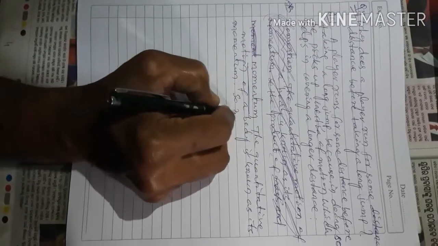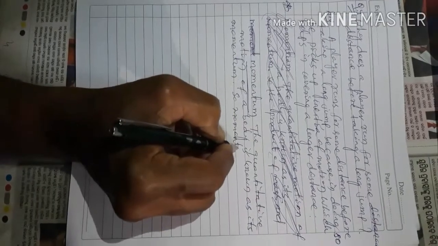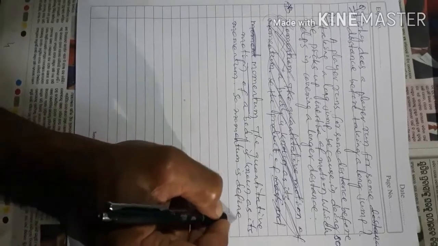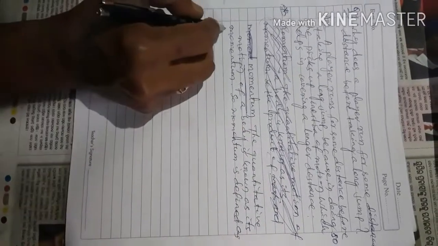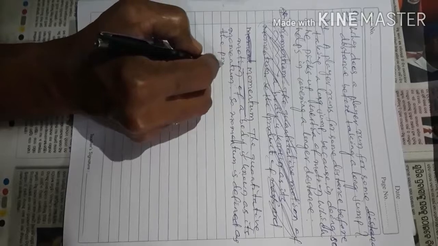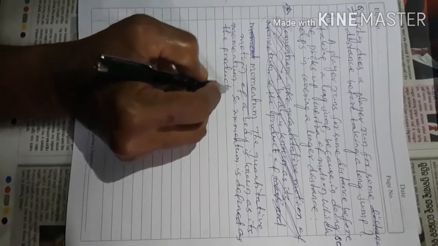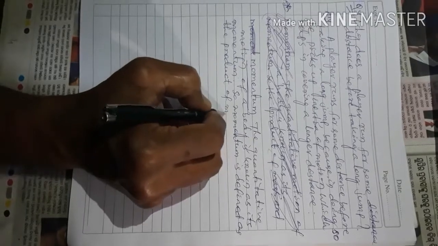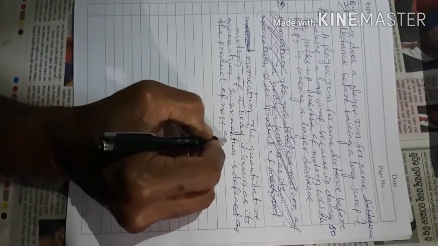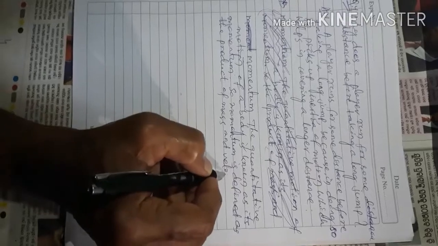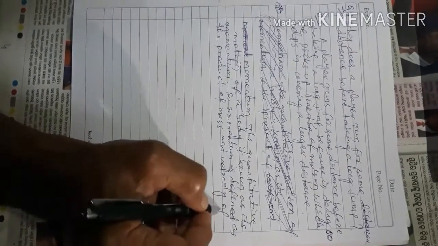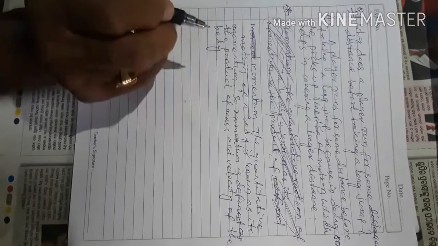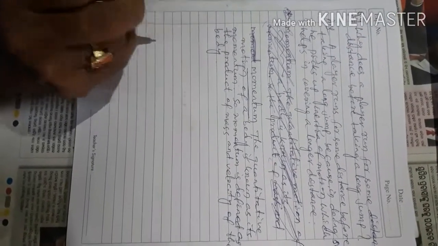So momentum is defined as the product of mass and velocity of the body. Clear? This is called momentum.